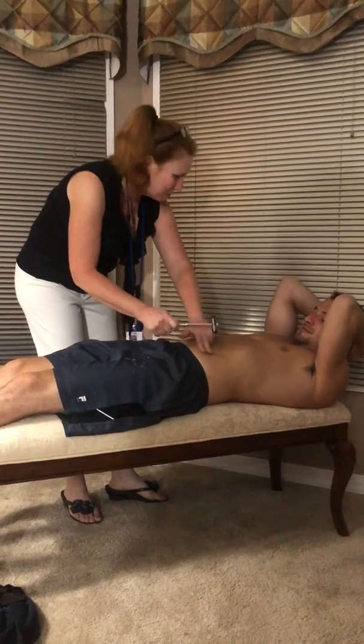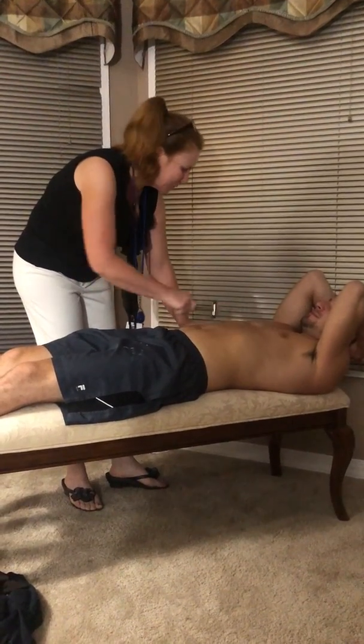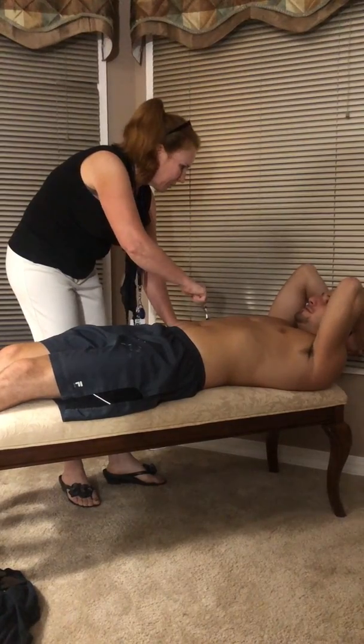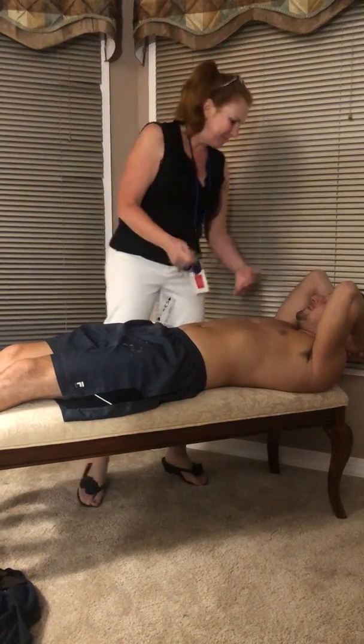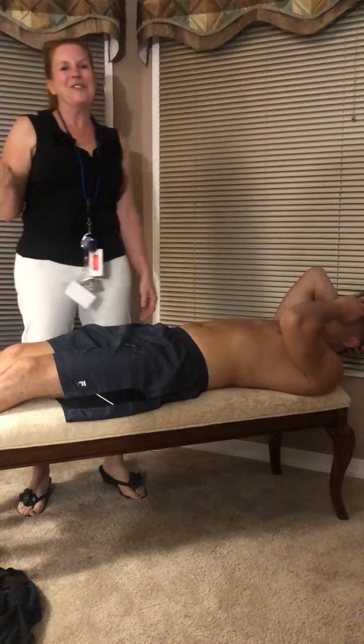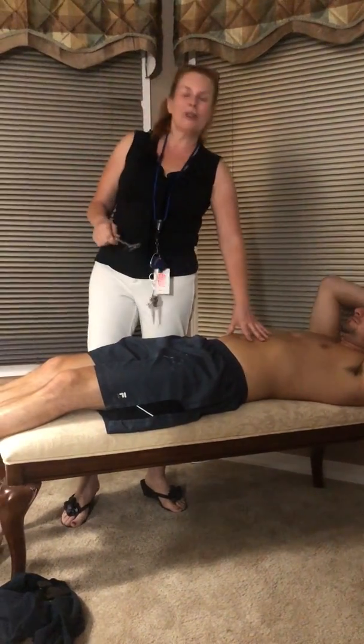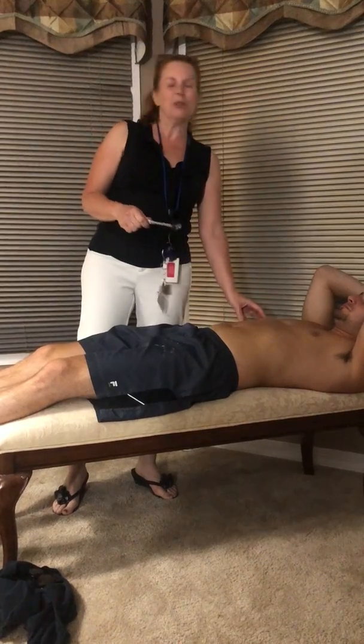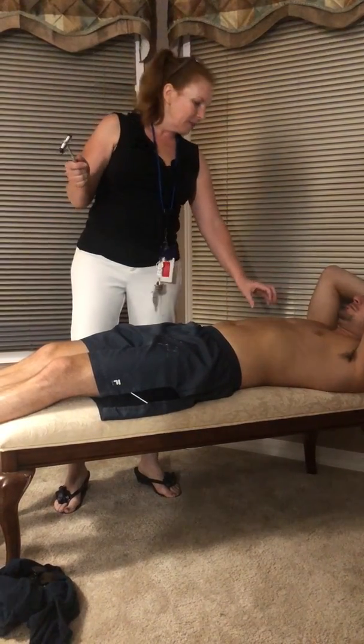So that sound is tympany. That's the normal sound. But as soon as it turns dull there, that's over your liver. So anytime that it turns dull, it's going to be over an organ. So we did hear tympany over the belly, and it did become dull over the liver.